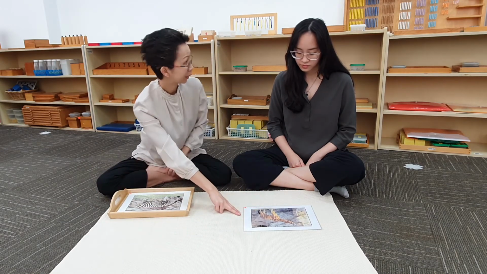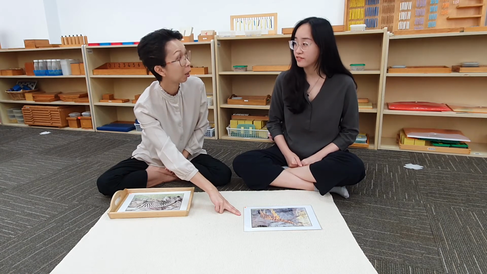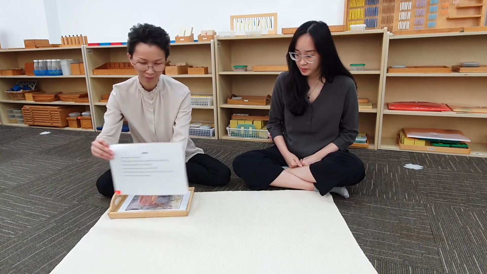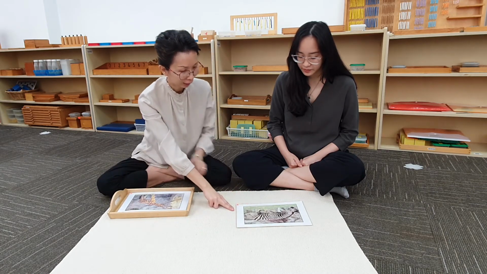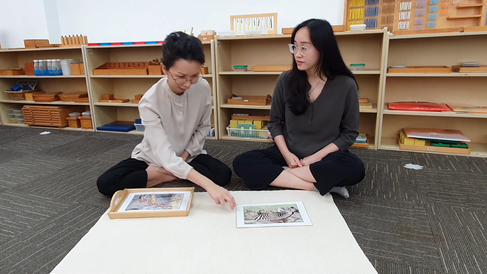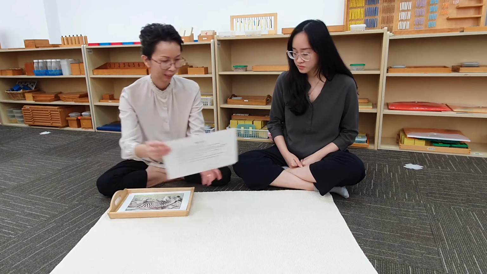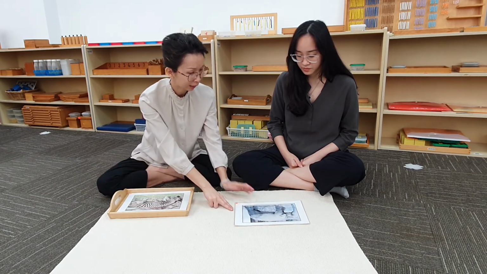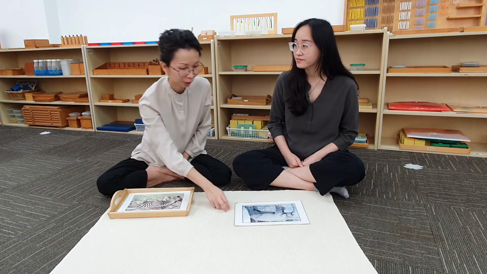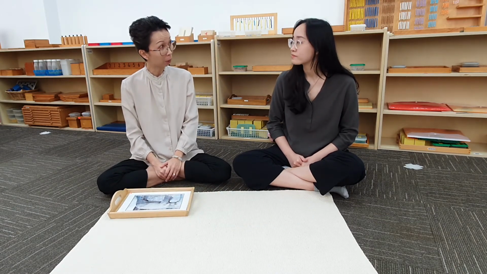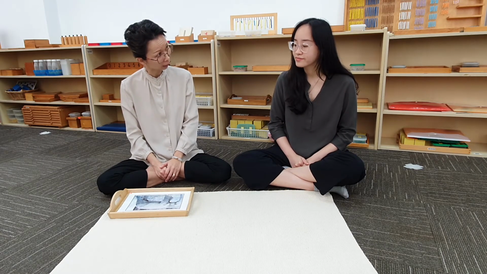Judith, what is this animal? This is a giraffe. Very good. Judith, what is this animal? Zebra. Yes. Judith, what is this animal? Elephant. Very good. So today we have learned the names for a few animals using the large pictures.